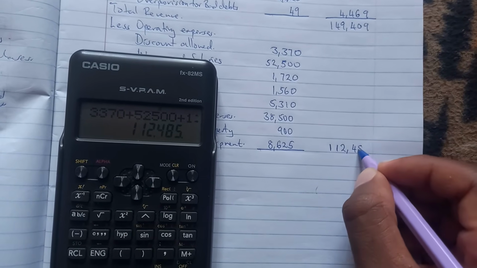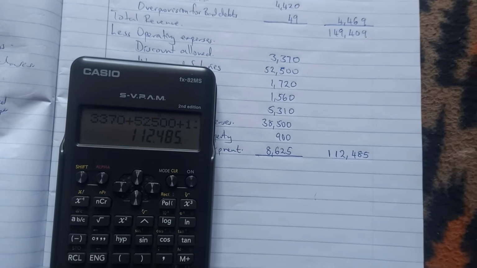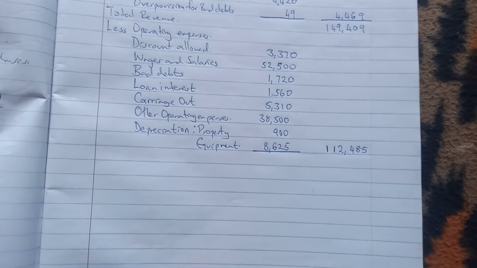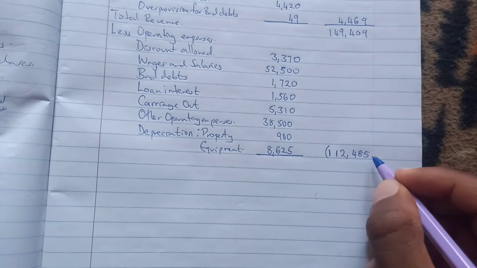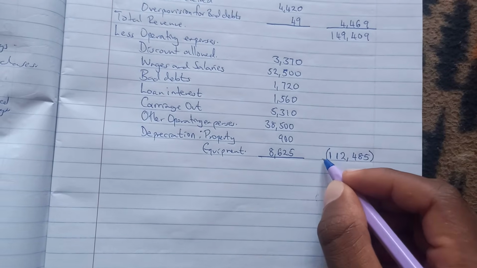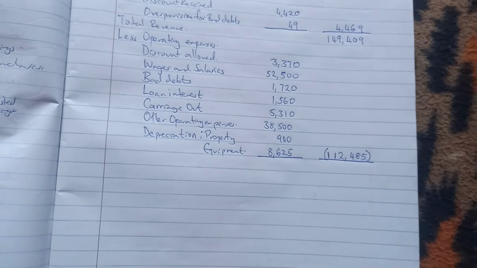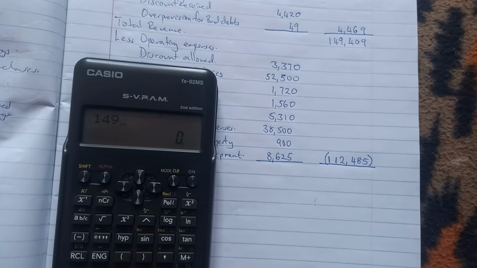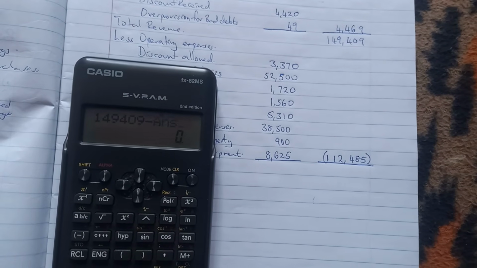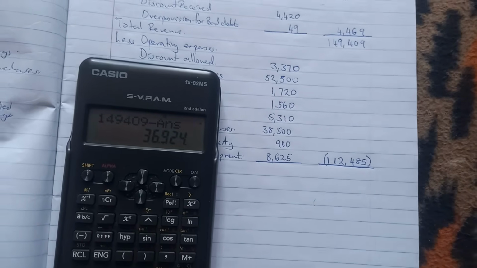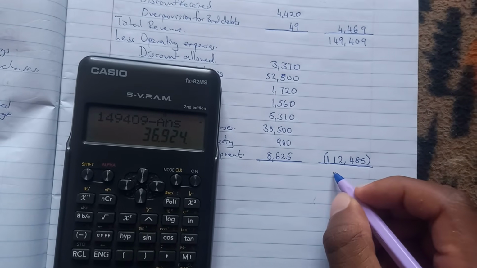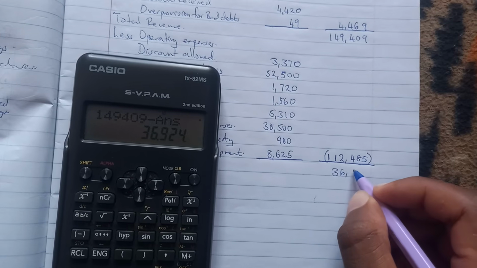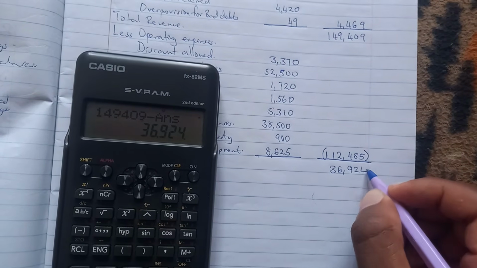Okay. So since this is the addition of all the expenses, we are to less, so we put that value in bracket and we subtract that value. So 149,409 subtracting, we get 36,924.